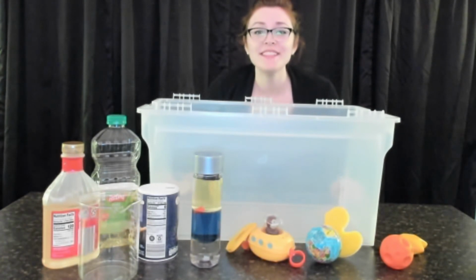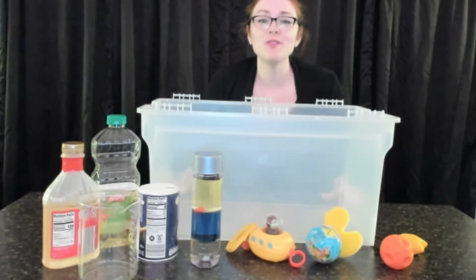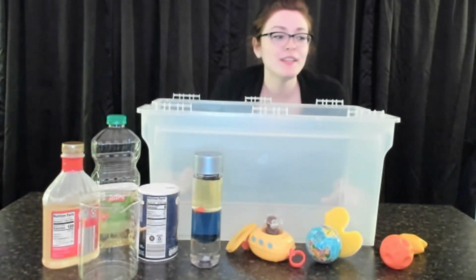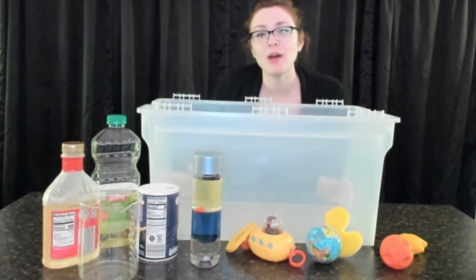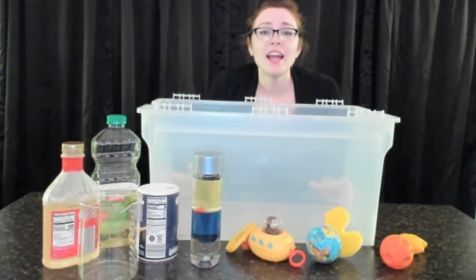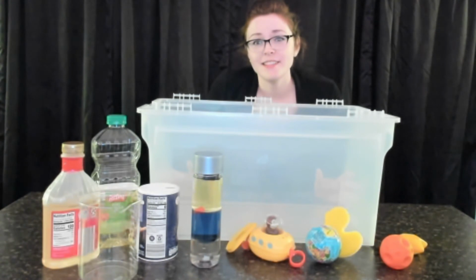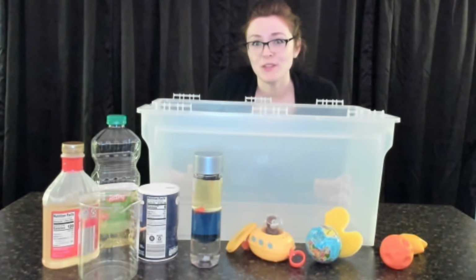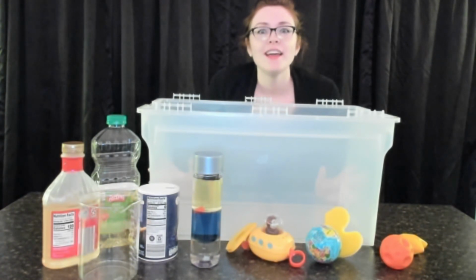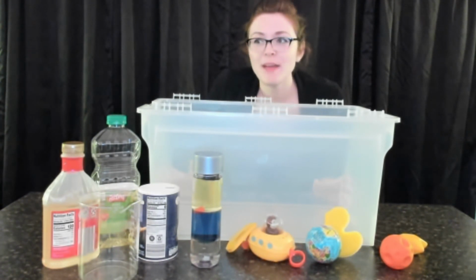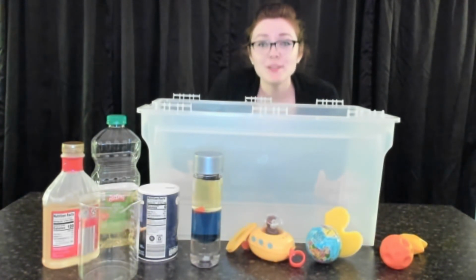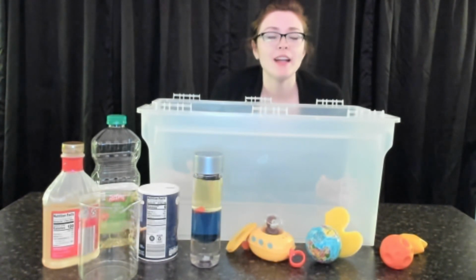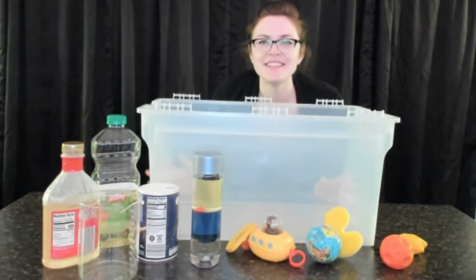Now we've explored density. Using just a few random objects from our homes, we can explore this incredibly important property of matter that helps us in all areas of science. Even astronomers use density to help us understand the universe, from neutron stars to dark matter, and even exoplanets, planets that orbit other stars out there in the night sky.